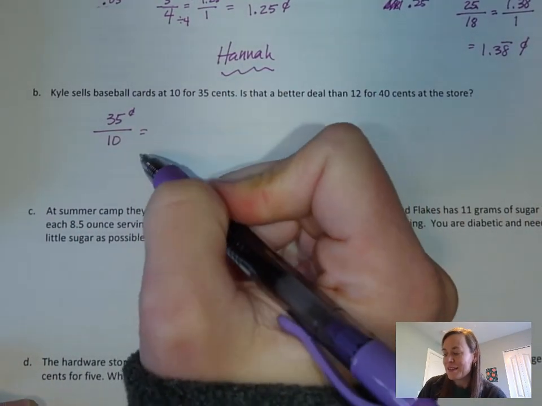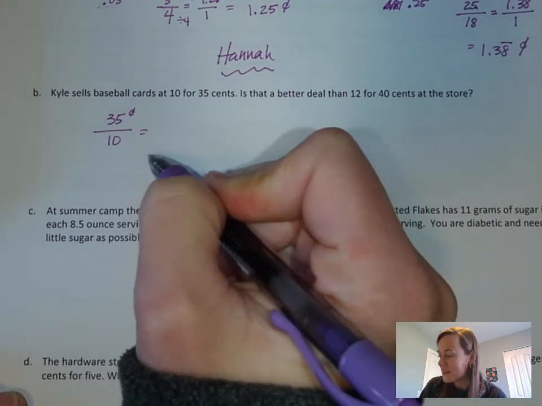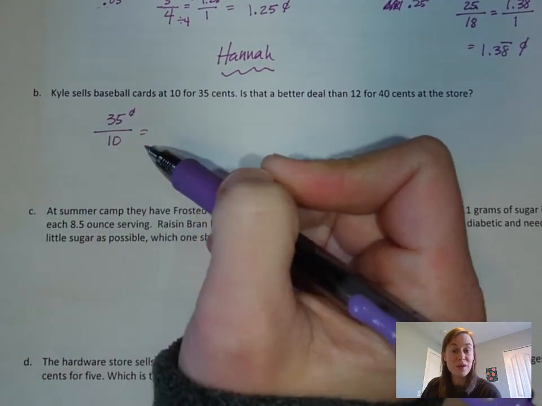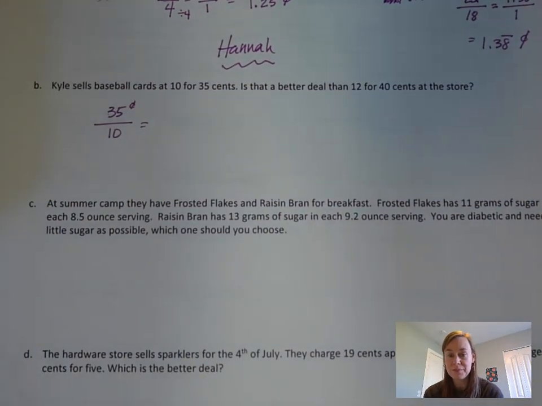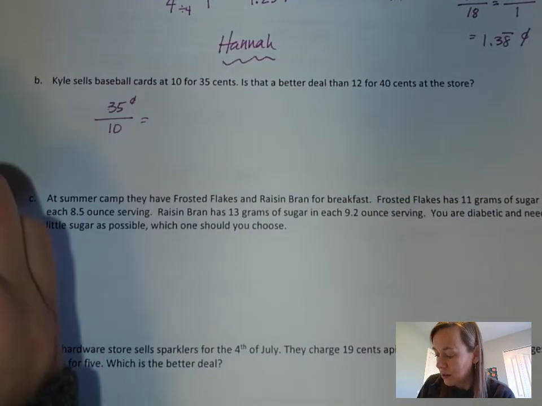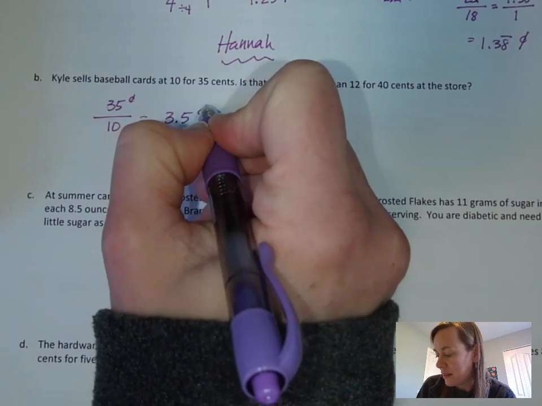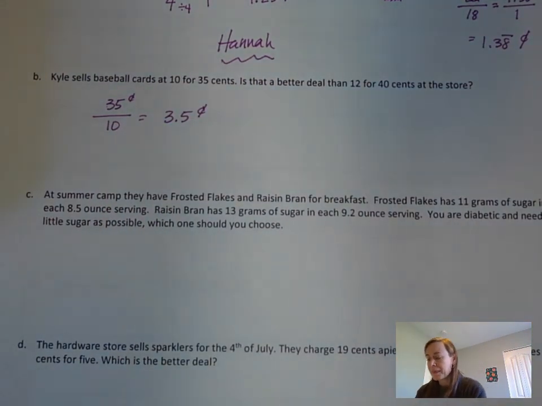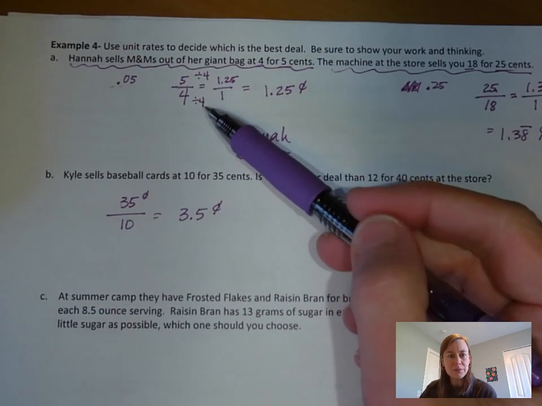So you probably have started seeing a pattern here about the dividing. I'm going to tell you a different way to think of this. Instead of setting up equivalent fractions, if you want to, you could just take the top number and divide it by the bottom number. So if you do it that way, you're going to get 35 divided by 10, which is just 3.5. And that's the number of cents you need. So this is the same process as finding our equivalent fraction. It's just a little bit less writing.